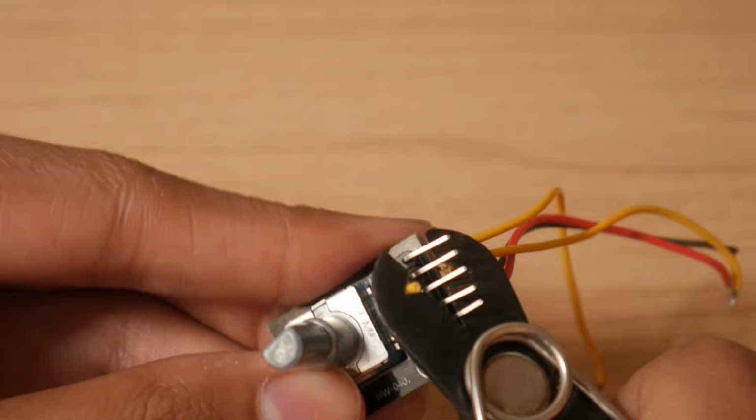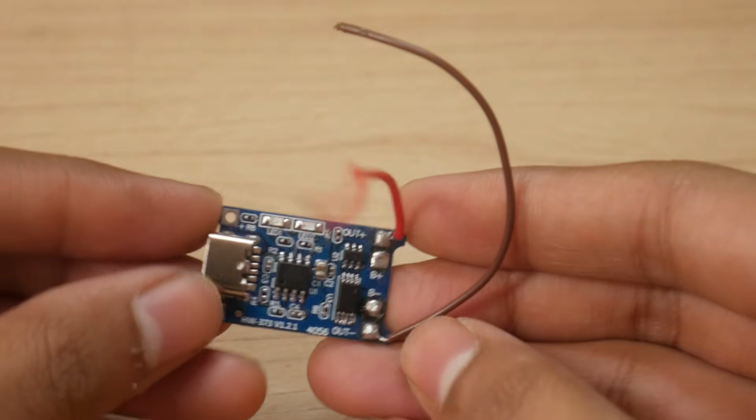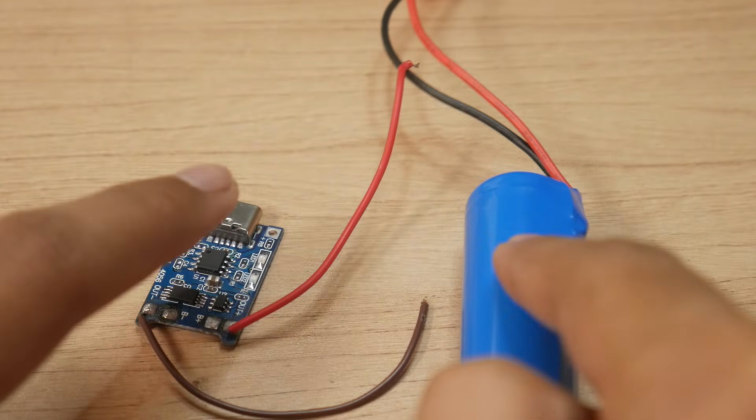I would suggest you cut the top pins when you've soldered the bottom, and here's the soldered OLED too, and of course the ESP32. And I wanted to charge this device, so I had a cell and a charging module.